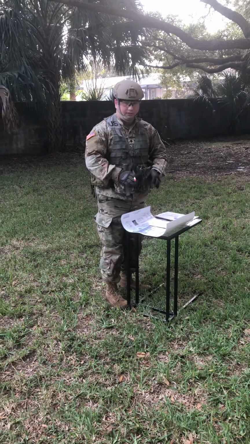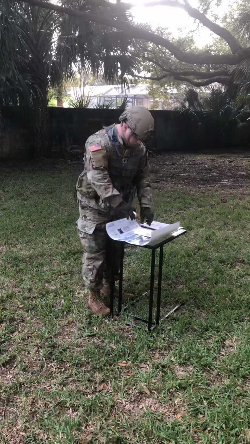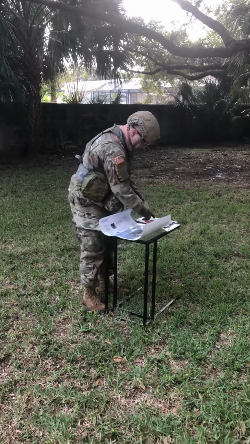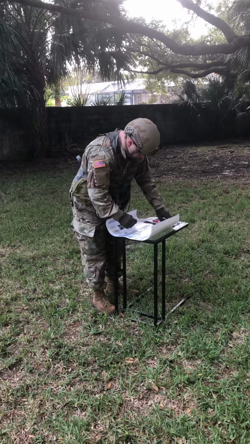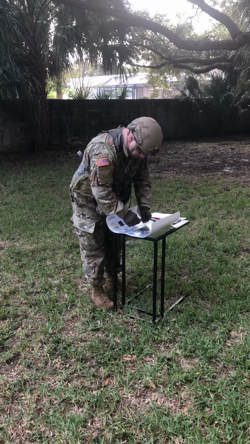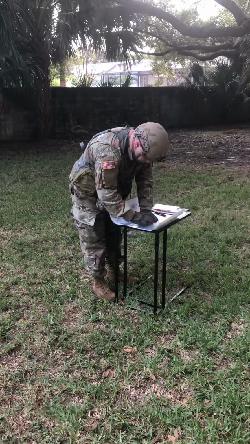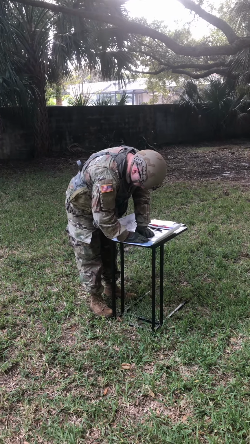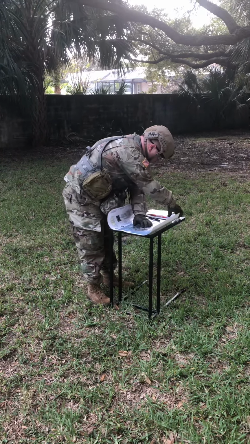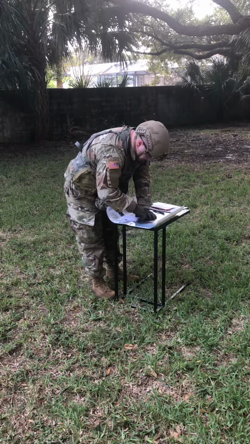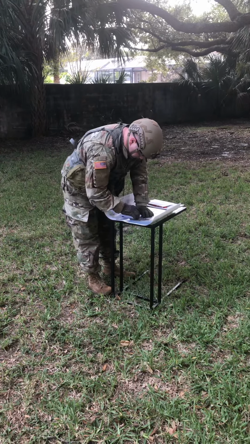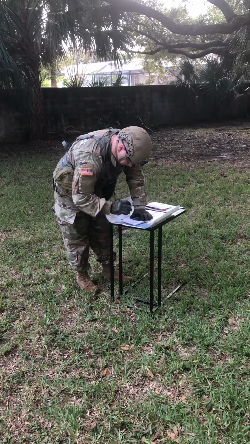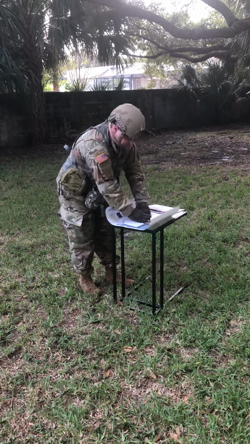Now, where those two intersect, we're going to take our protractor and find the grid coordinates for that spot. So I'm going to write those down. I'm going to take this glove off first.